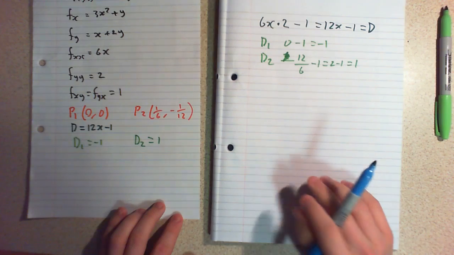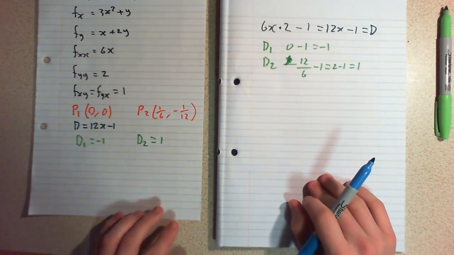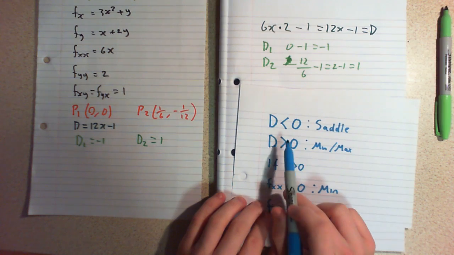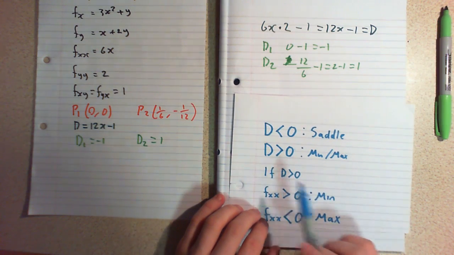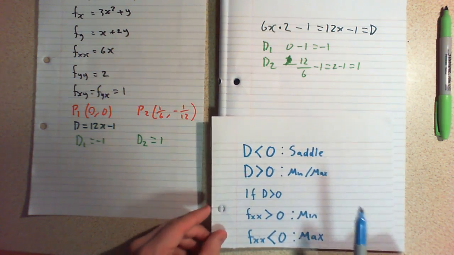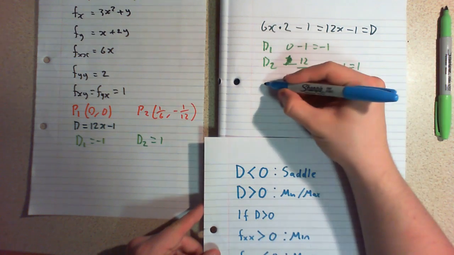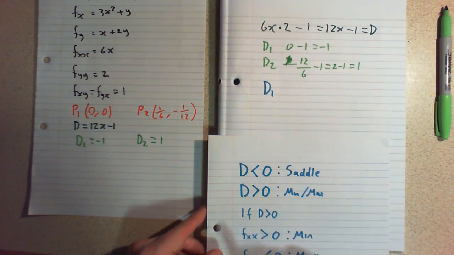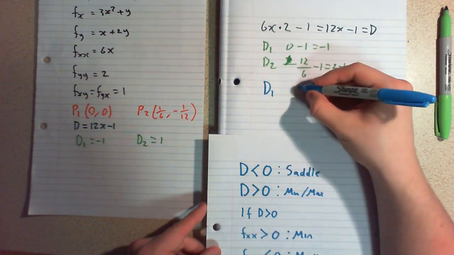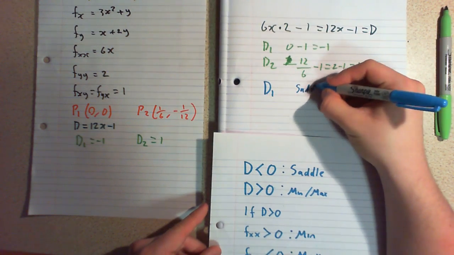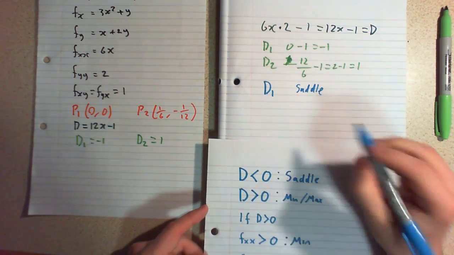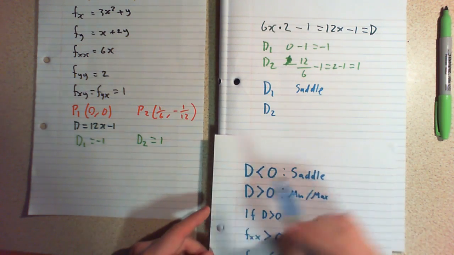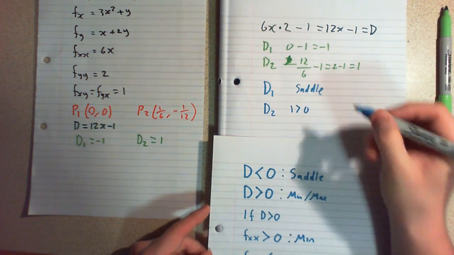Now we have to analyse our points. So this is where the second part comes in. If D is less than 0, it's a saddle, and if D is more than 0, it's a min or max. So first we'll have a look at these, and we can see that D1 is less than 0, so that's automatically a saddle. And D2 though, that's more than 0 because it's 1. So 1 is more than 0.